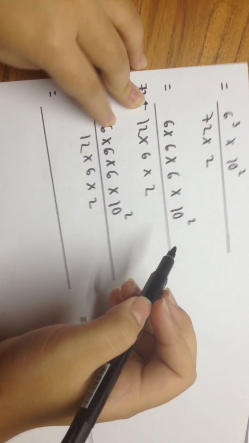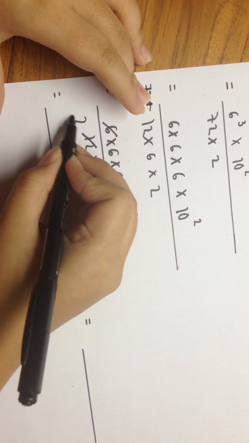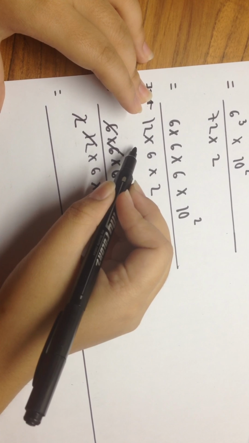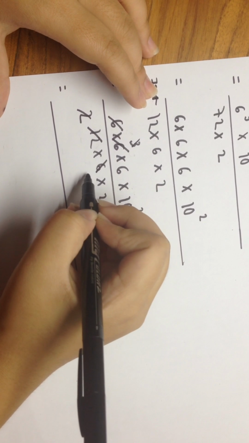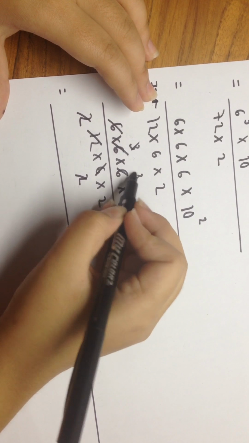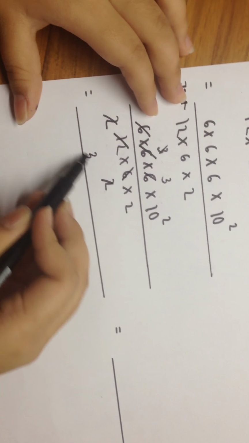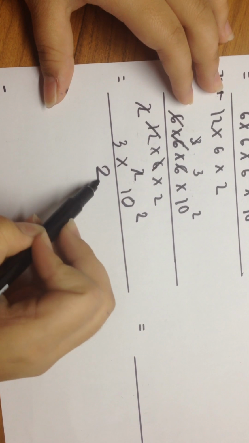So 6 divided by 12 is equal to 1 over 2, right? 6 divided by 6 is equal to 1, right? Then the remaining 6 is left, right? So we have 3 times 10 to the power of 2 divided by 2.